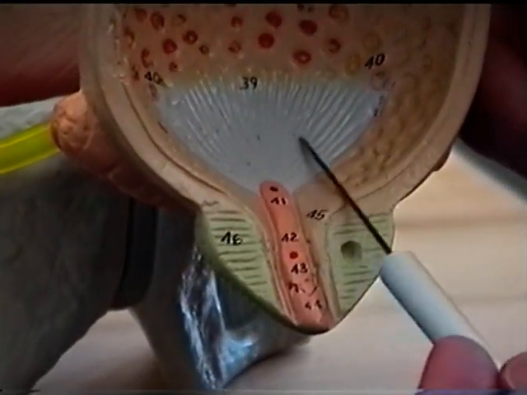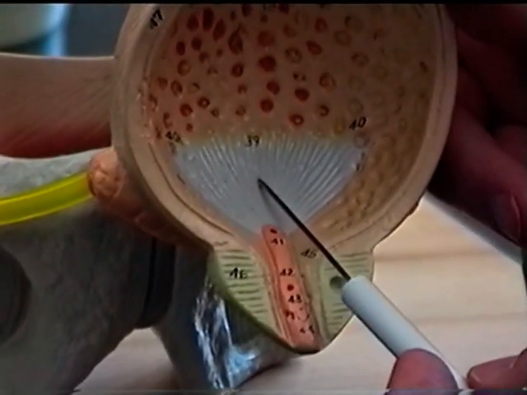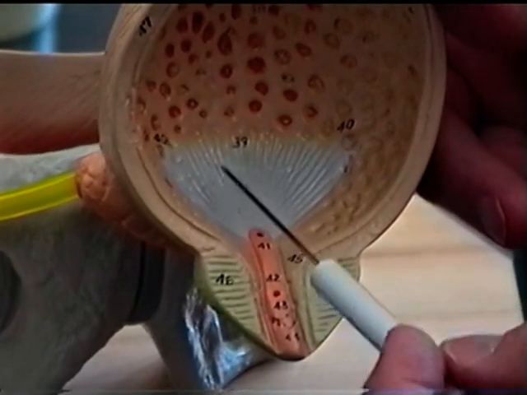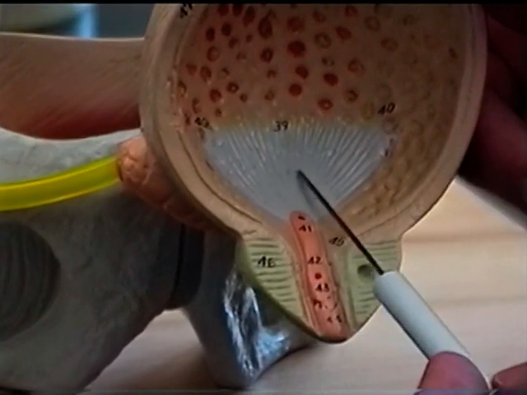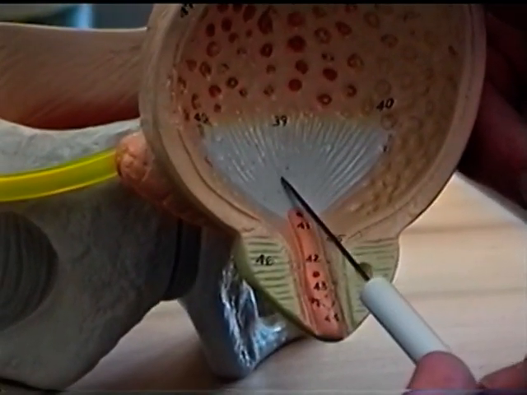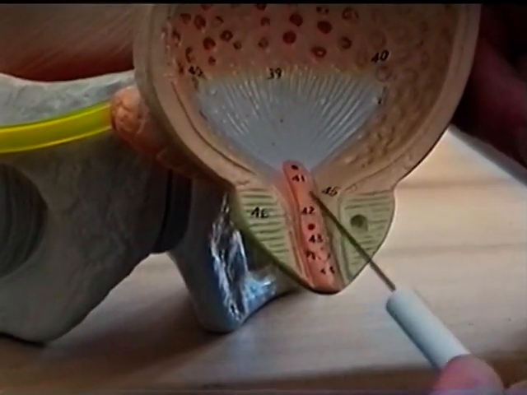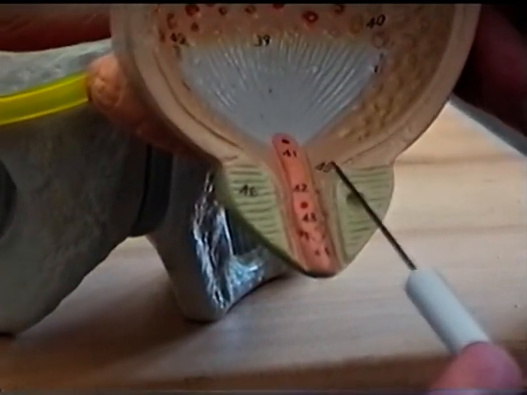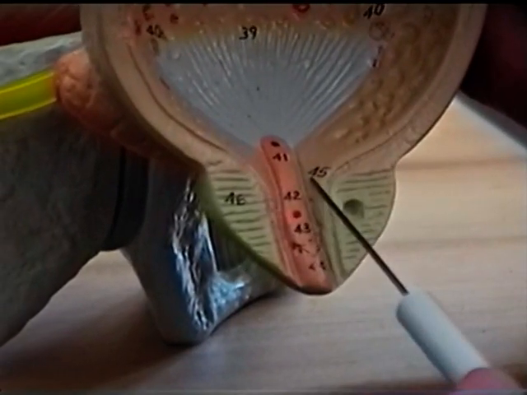Notice that this layer does not have rugae, because rugae would trap urine behind it. So the trigone is an area that's triangular shaped, and it's smooth so that we can void all the urine out of this area. So urine will be gone from this area. So trigone, triangular shaped, urine is gone from it. And then again, where the urethra exits through the wall of the bladder, we have a sphincter here, which would be our internal urethral sphincter.